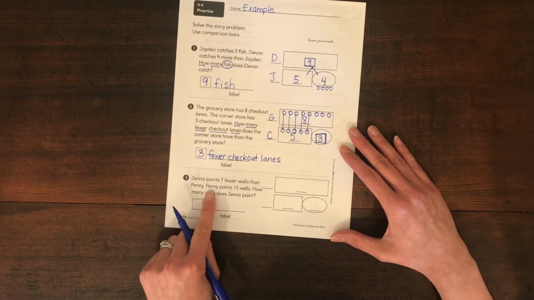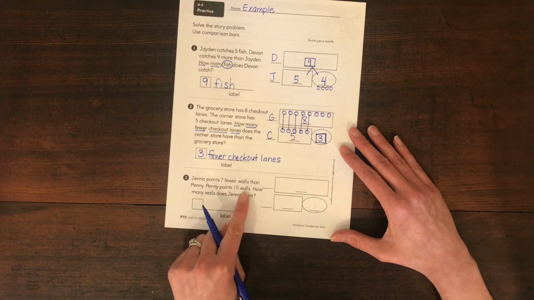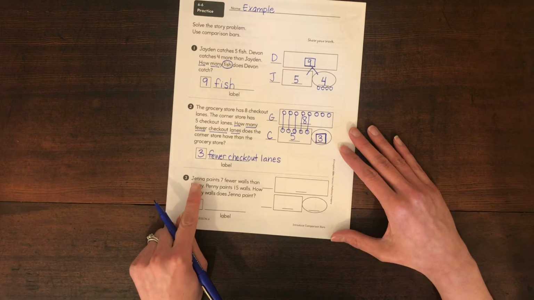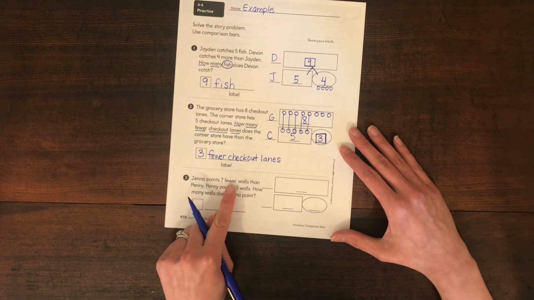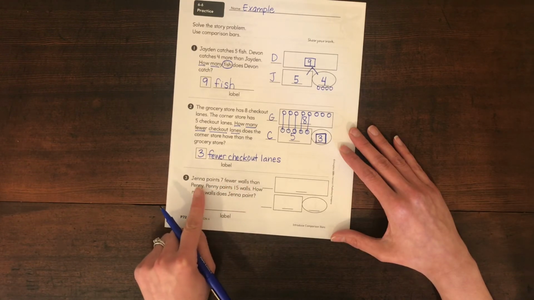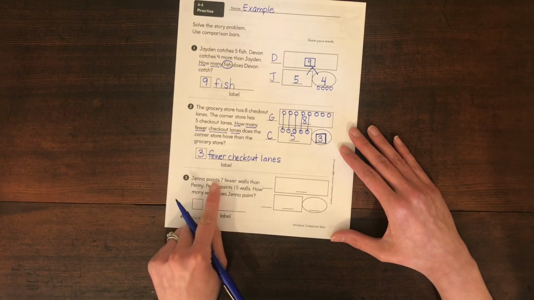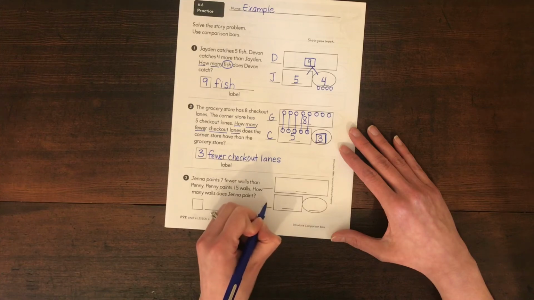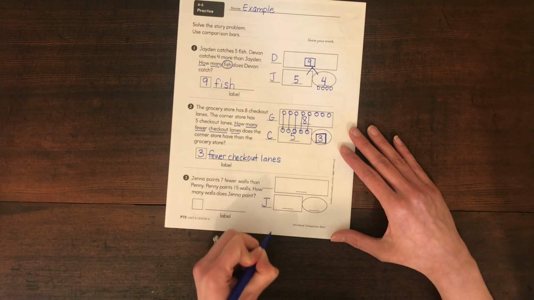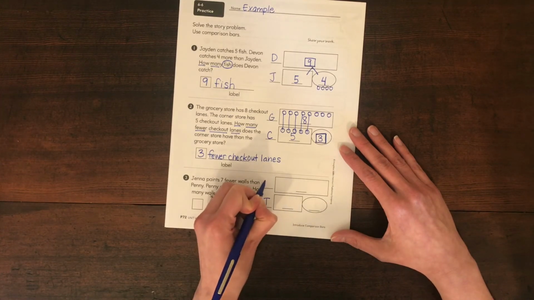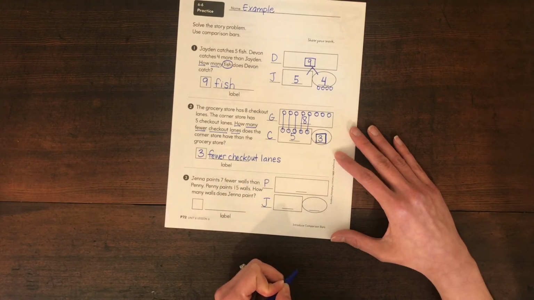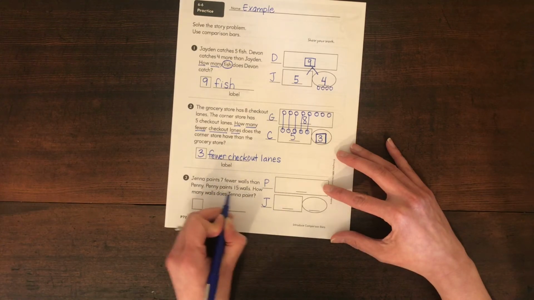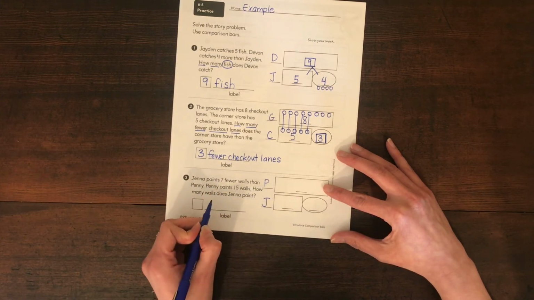So the story tells us that Penny paints 15 walls, but we need to know which bar is Penny's. Jenna paints 7 fewer walls than Penny. I just look at this part. Jenna paints fewer walls. So if Jenna paints fewer walls, Jenna is going to have the smaller bar, and Penny gets the longer bar. And then looking back at the story again, you have to go back and forth a lot of times in these story problems.